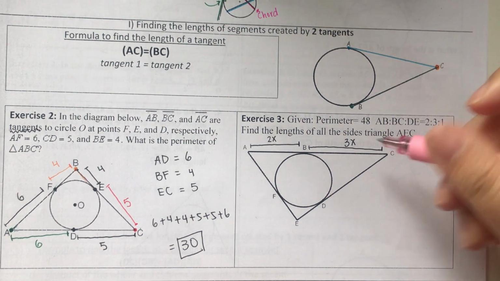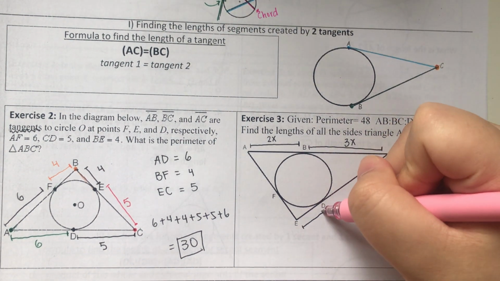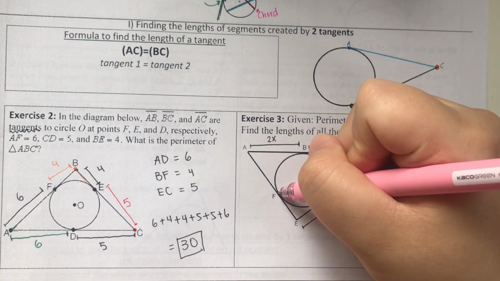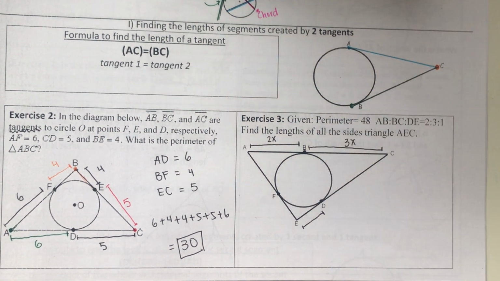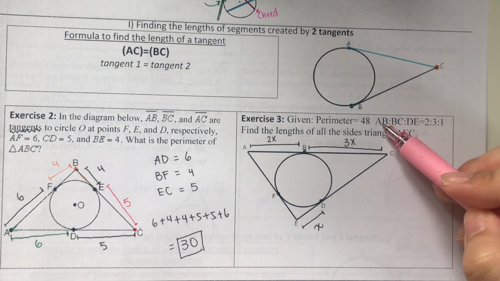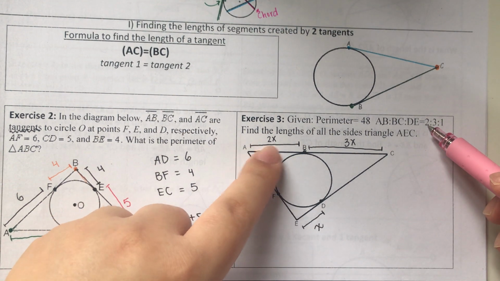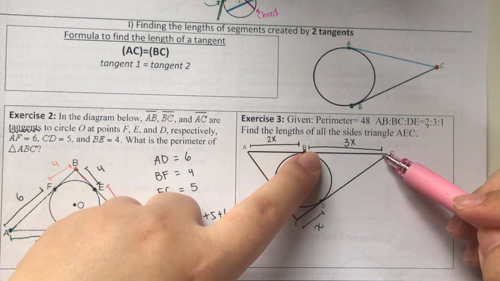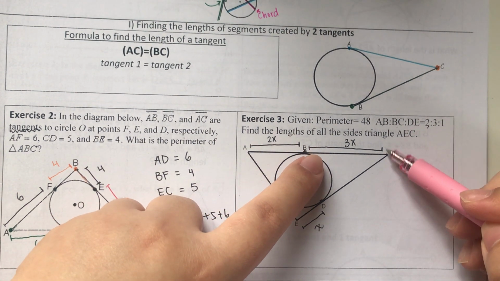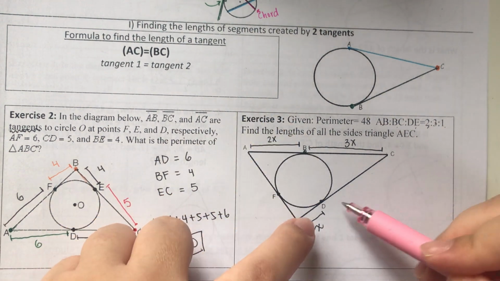And DE is this part right here, so I'm going to label this as x. AB comes first, so the corresponding number is the 2, which is why I labeled it this way. BC comes second, and DE comes third.